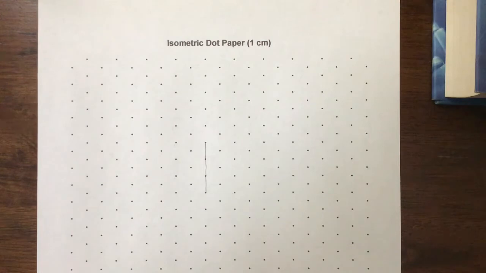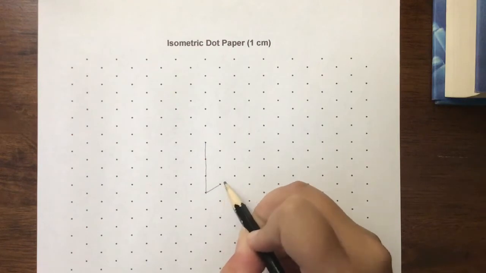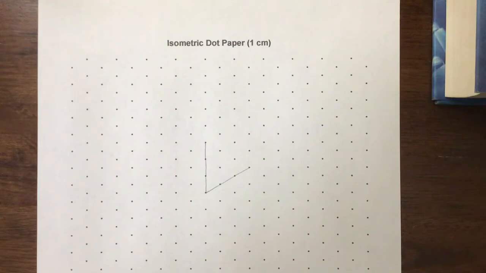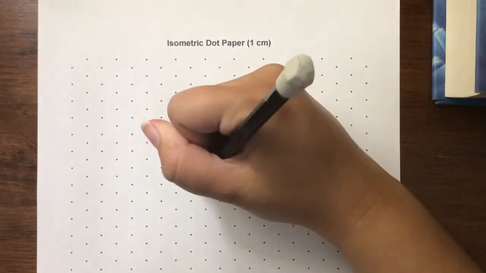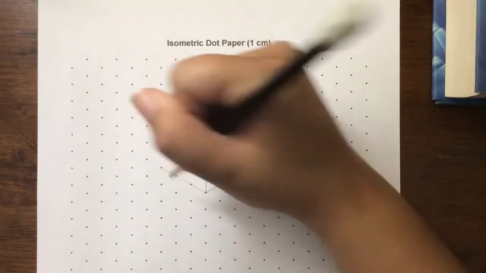A cube, all the sides and dimensions are the same. So now I'm going to go diagonally. 1, 2, 3. And I'm going to go diagonally on the other side just the same way. 1, 2, 3.